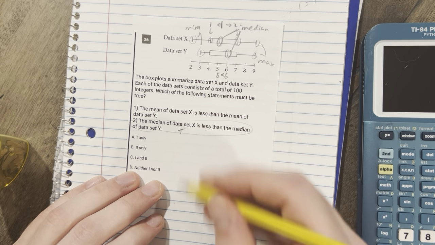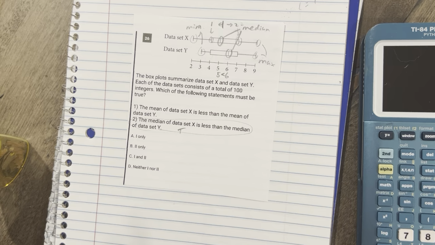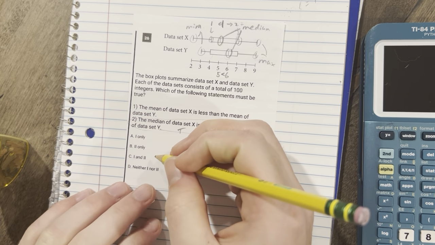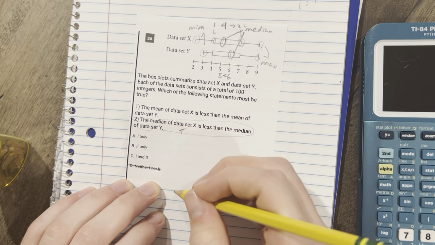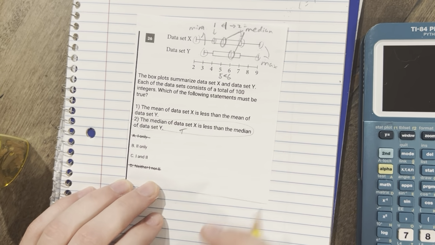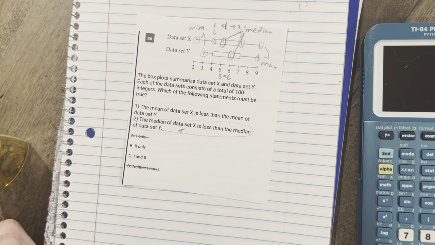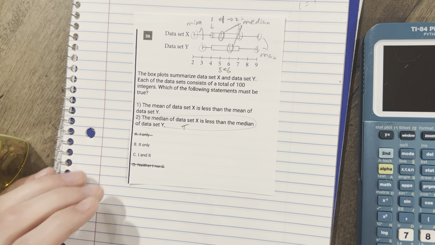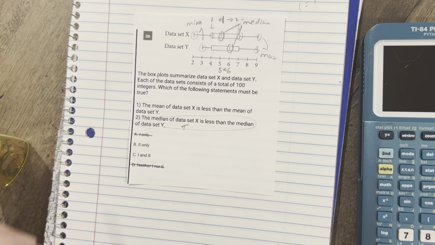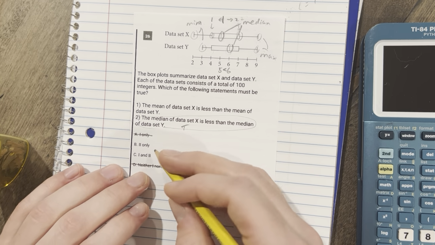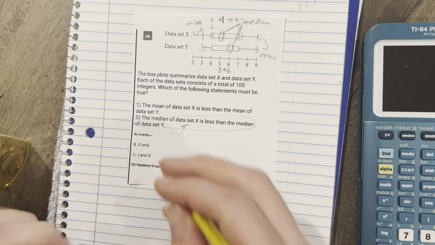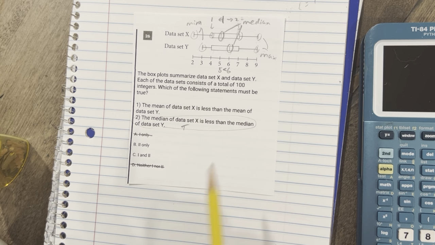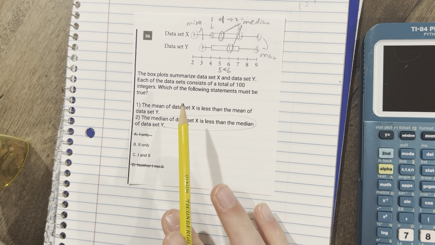But that's not our answer. We still need to evaluate 1. We said that we don't know enough to determine. So, first of all, we know it can't be neither of them because we know 2 is true. It can't be just 1 because we know 2 is true. So it's either 2 or 1 and 2. We know virtually nothing about 1. So our best educated guess, if you were to take one, would be to just mark 2, which would be B.